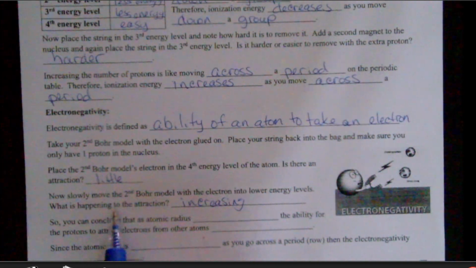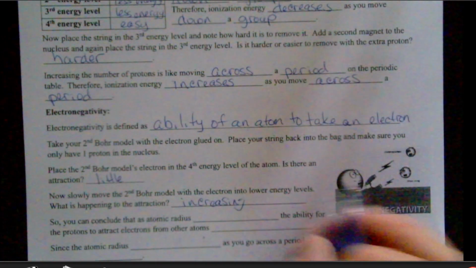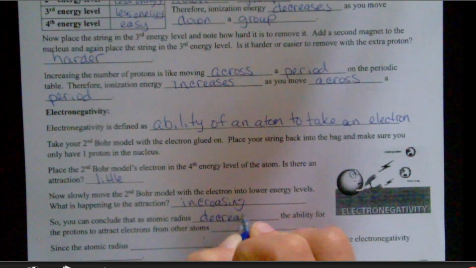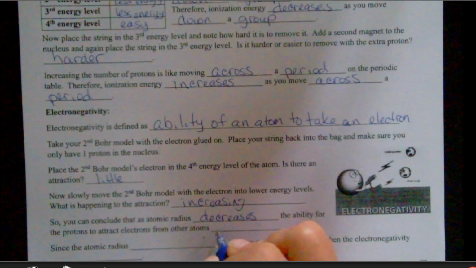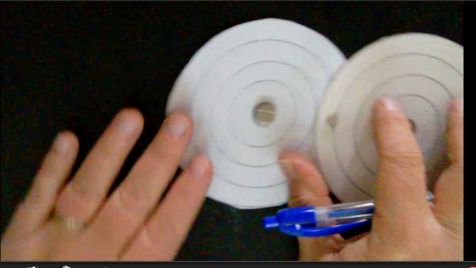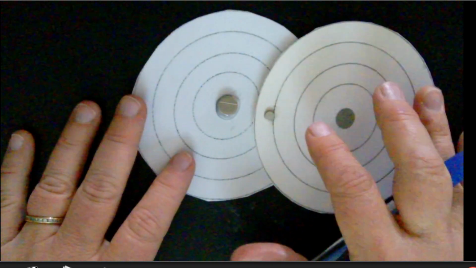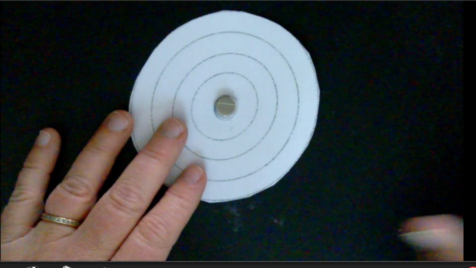Okay, so as we just watch this happen, it says, is there an attraction? There's a little bit of attraction, and then it says, what is happening to attraction as I moved it closer? It increases. Okay, so you can conclude that as atomic radius decreases, remember as I moved it closer to the center, the ability for the protons to attract the electrons from other atoms increases. Okay, so the closer they are to the center, the smaller that atom is, the more they can take electrons from another atom.